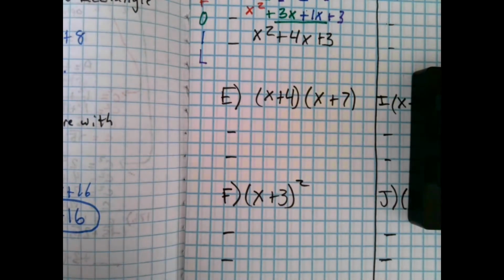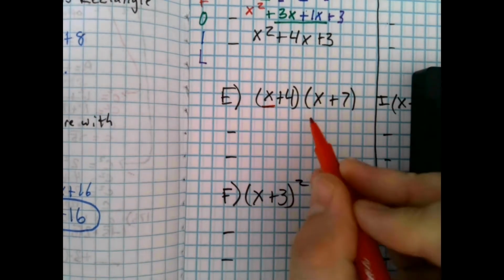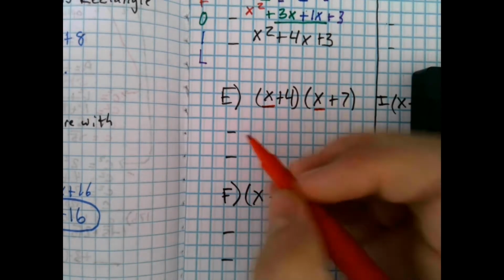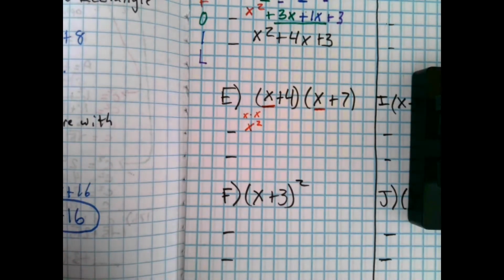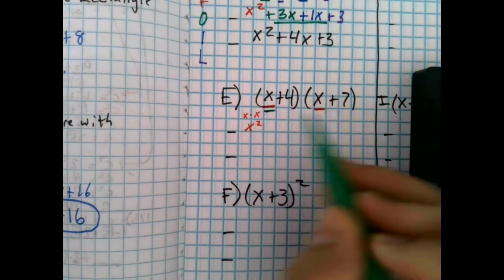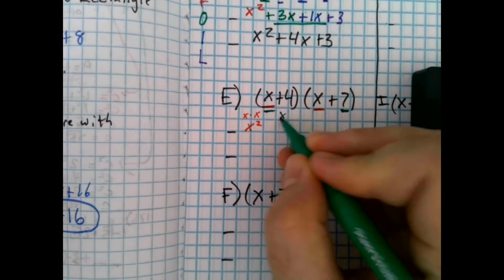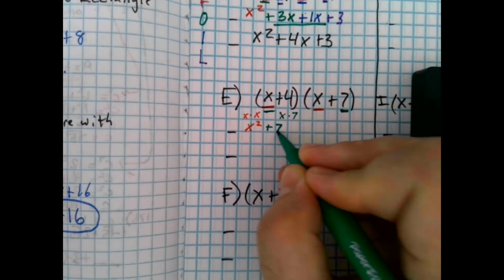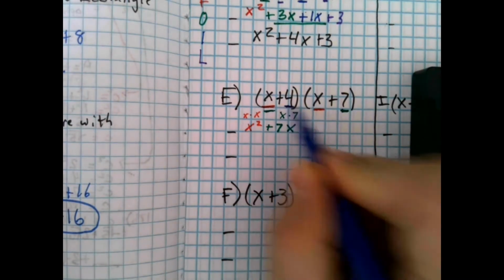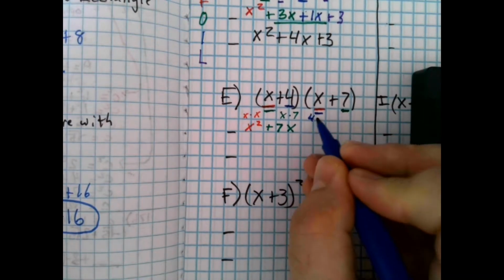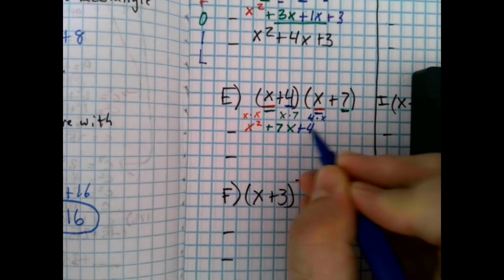Now option E says x plus 4, x plus 7 are the two binomials we're multiplying. So the first term is x and x. X times x is x squared. We're going to then go to our outside. The outside terms are x and 7. So we have x times 7, which is plus 7x. We have our inside. Our inside terms are 4 and x. So we have 4 times x, so plus 4x.